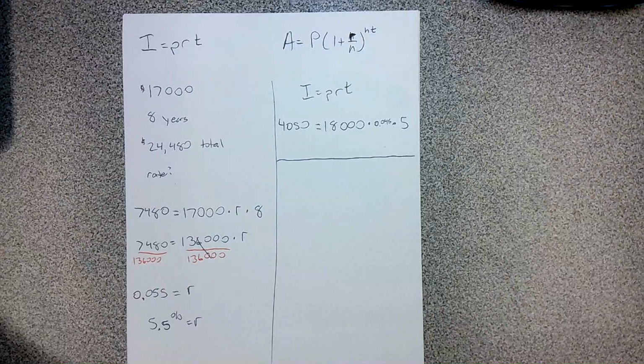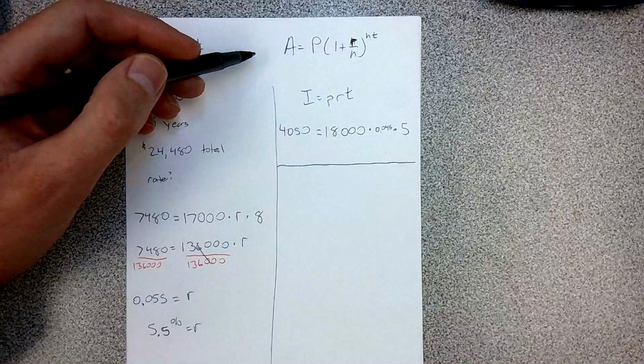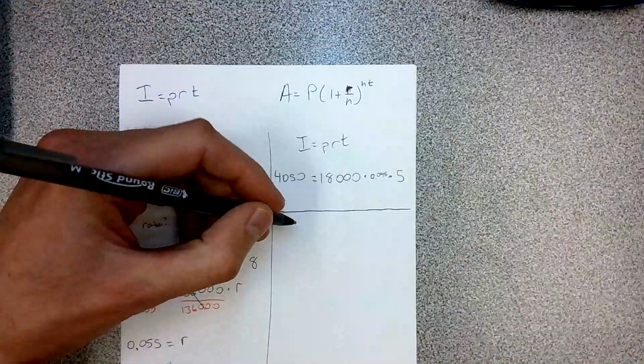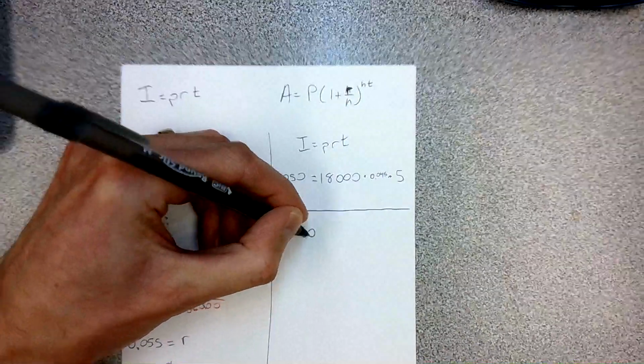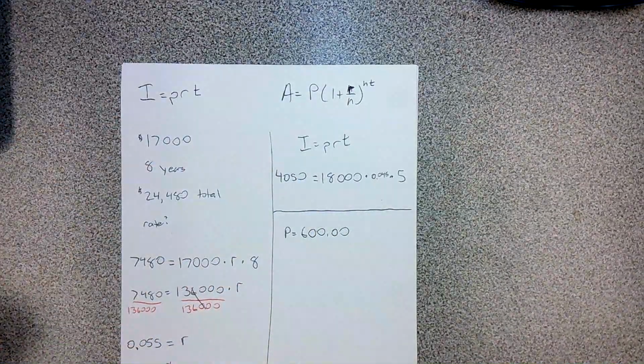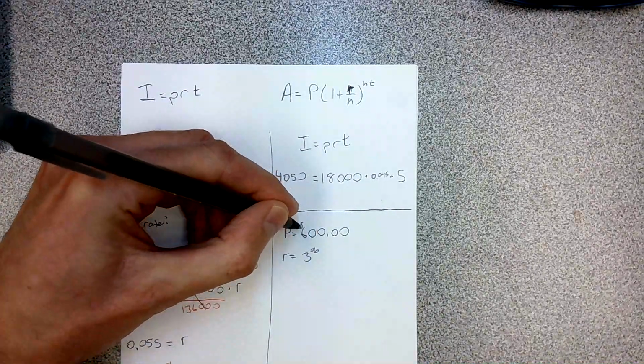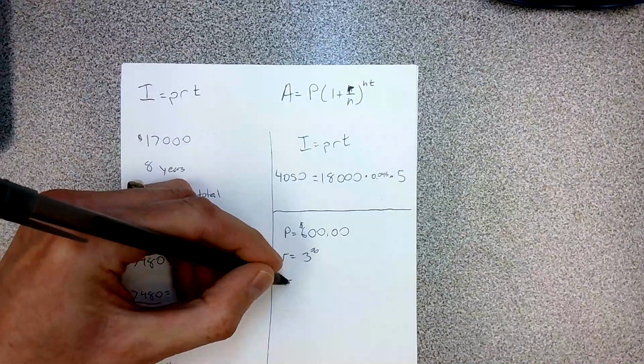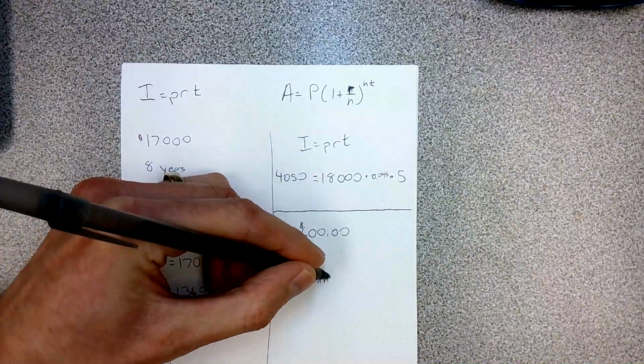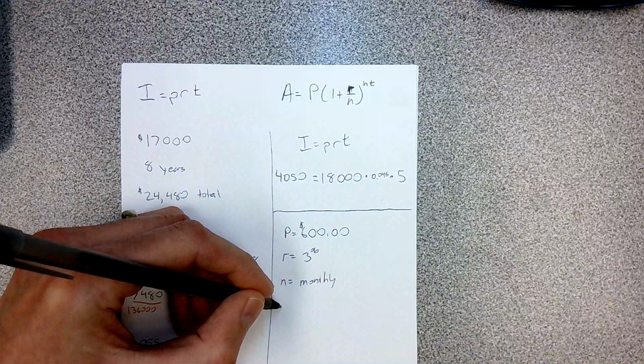All right, again, I'm going to try to do this. Last interest question I'm going to do in this video. Karen put $600 into an account for school expenses. The account earns 3% interest compounded monthly. Compound interest is this formula here. So I'm going to write down some of this information, and then I'll make it bigger and talk through it. The interest rate was 3%, and it was compounded monthly for 5 years.